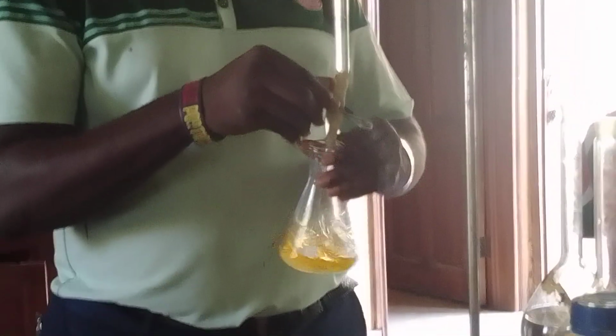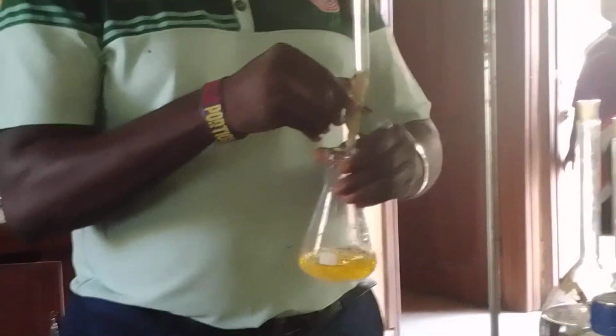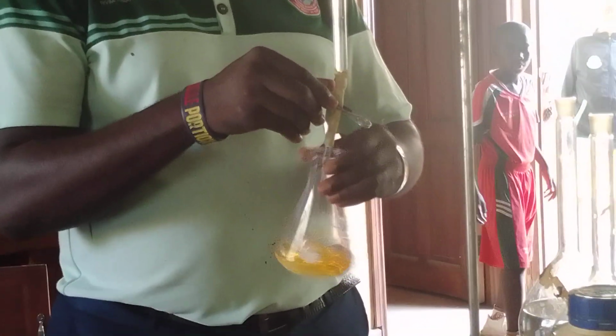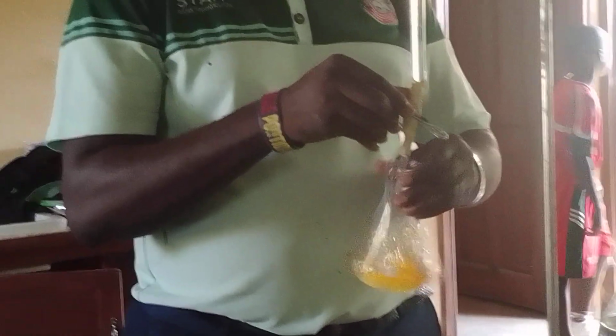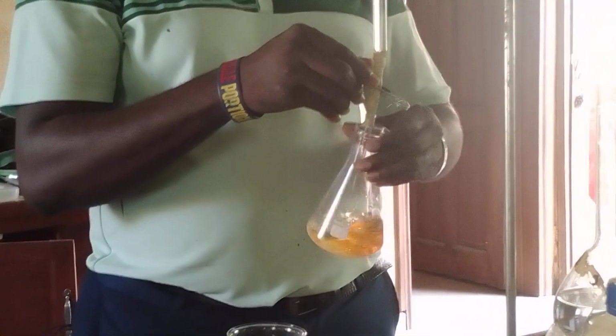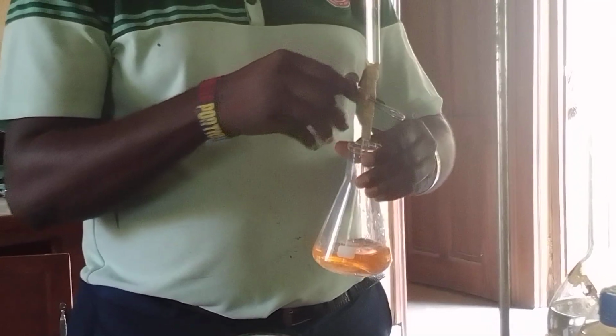And you can see that the thing is already trying to change. It's already trying to change. So very soon, you see the pink color. Yeah, it has changed now. You can see, look at the color, the pink color. This is a pink color now.